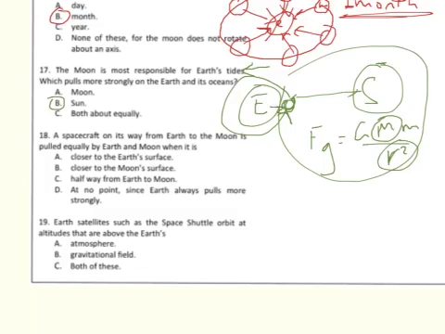Okay, moving on. 18. A spacecraft is on its way from Earth to the moon. It's pulled equally by Earth and moon when it is where? Close to the Earth surface, close to the moon surface, or halfway? We know it can't be halfway because there's a squared factor in that radius, that distance between them. It's going to be either A or B. Let's just have a look at this.